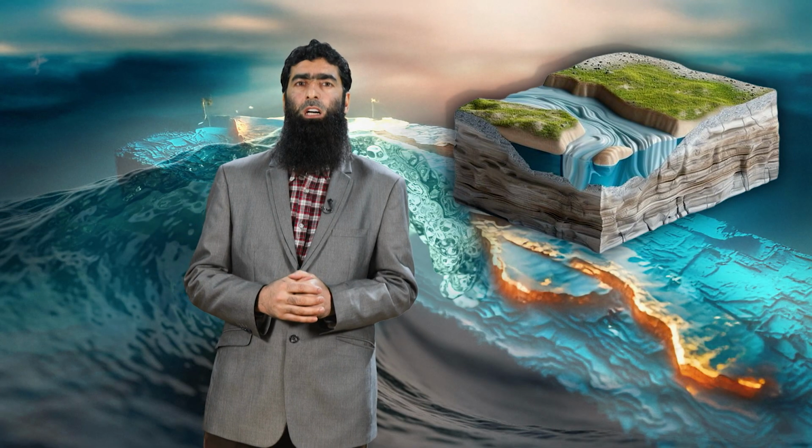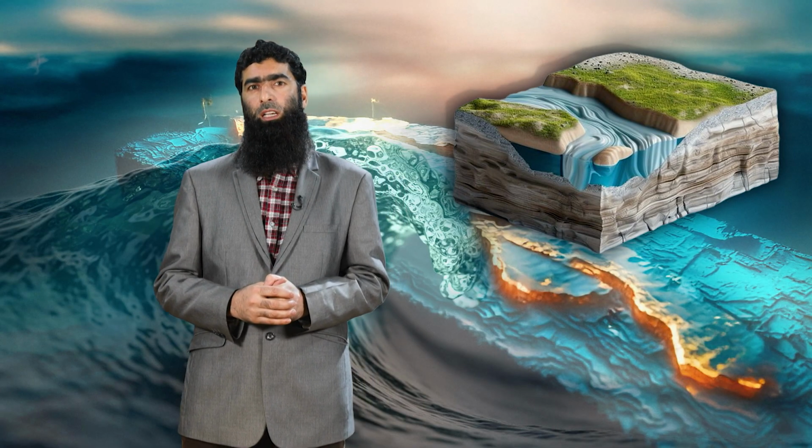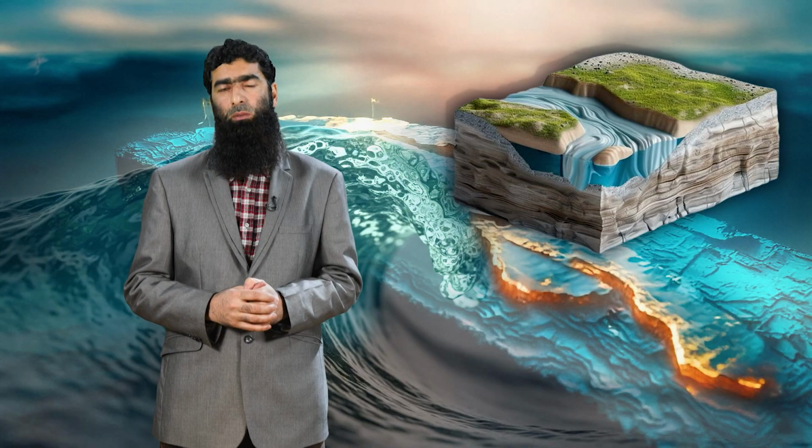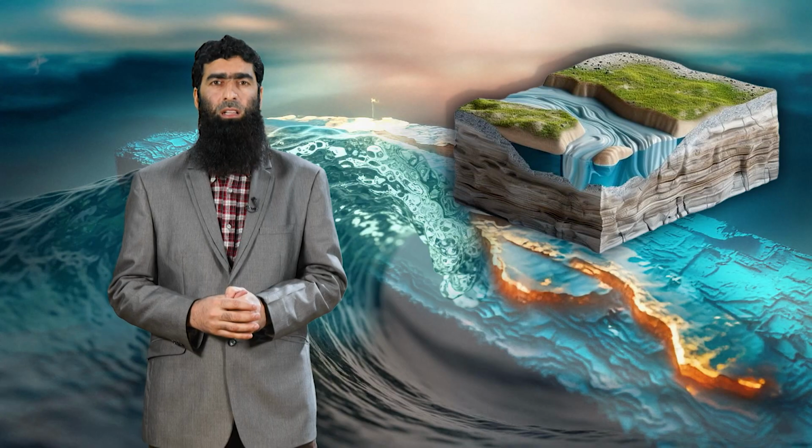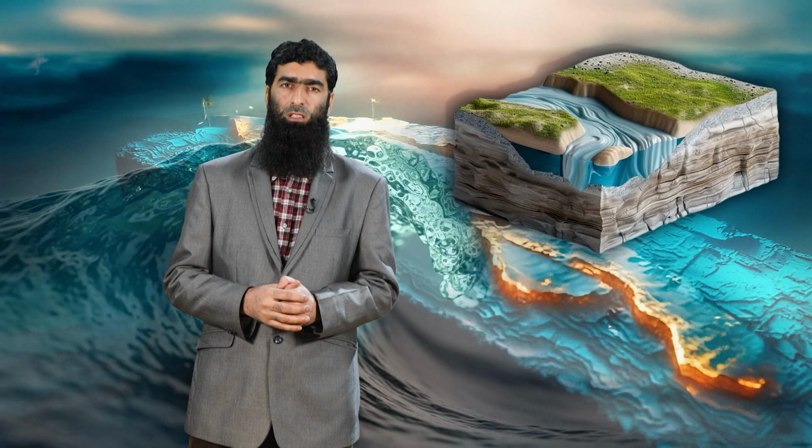So far we have seen how erosion shapes the coastlines. Now let us look at depositional landforms, which are formed when sediments carried by waves, tides, and currents are deposited along the shore.